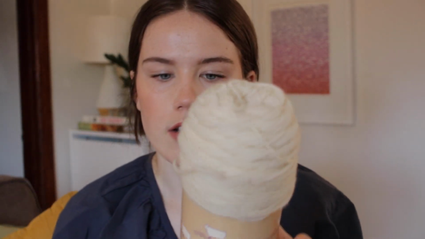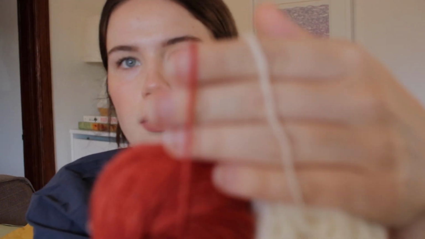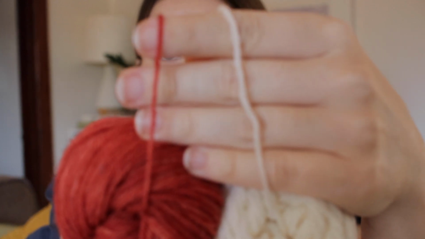So a sport weight yarn is, like I said, between a fingering and a DK. I would classify a sport weight yarn as anything that's like 300 meters per 100 grams to like 375-ish. This is a sport weight yarn. This has 368 yards, or about 340 meters per 100 grams. If I hold this next to the fingering weight yarn, you can see that the white yarn is slightly thicker than the orange yarn.